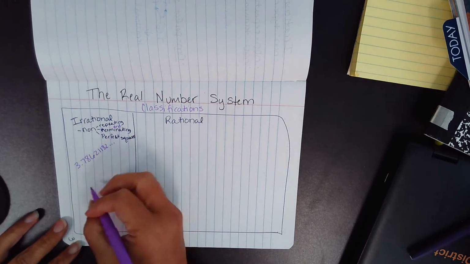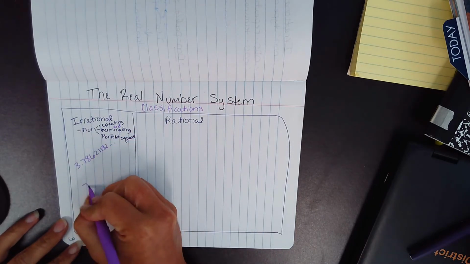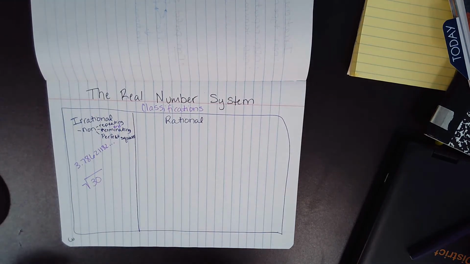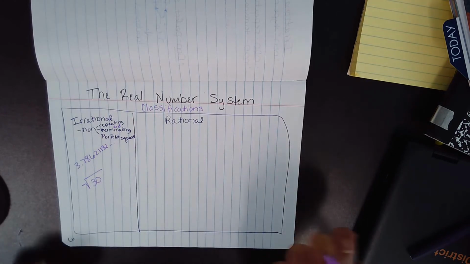Another example, when we get to our non-perfect squares, the square root of 30. There is no whole number that when we multiply it by itself will get us to 30. The square root of 30 is going to be between 5 squared and 6 squared, because 5 squared is 25, 6 squared is 36, and 30 is between 25 and 36. So that would be an example.